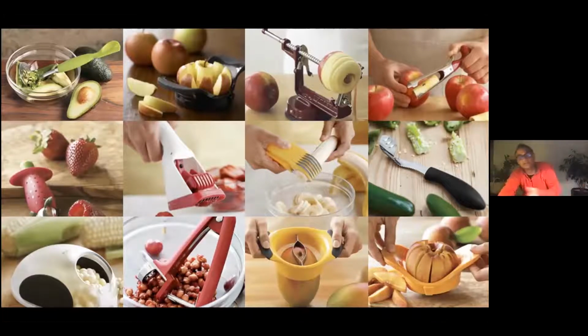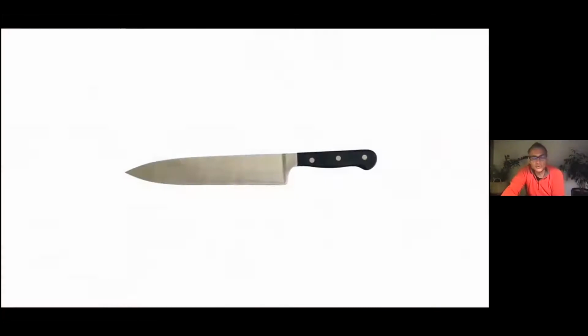So you can use all these devices designed specifically for specific fruits, or you could use this one product.